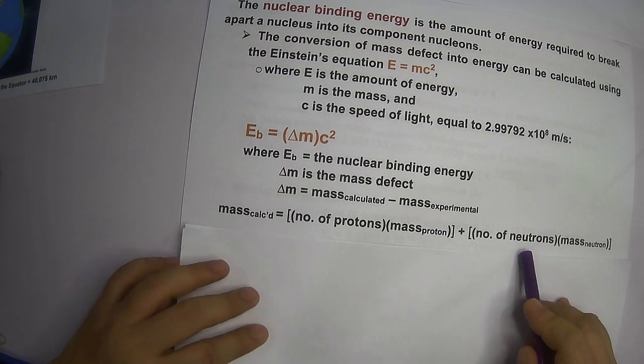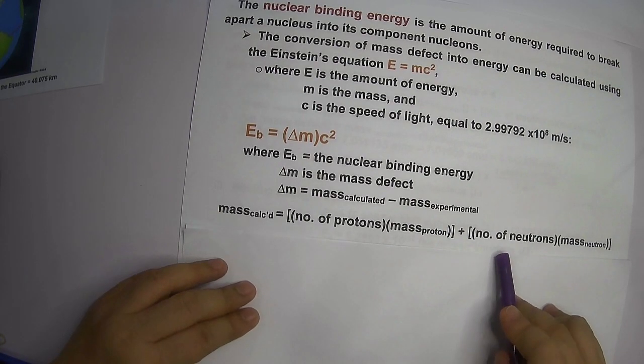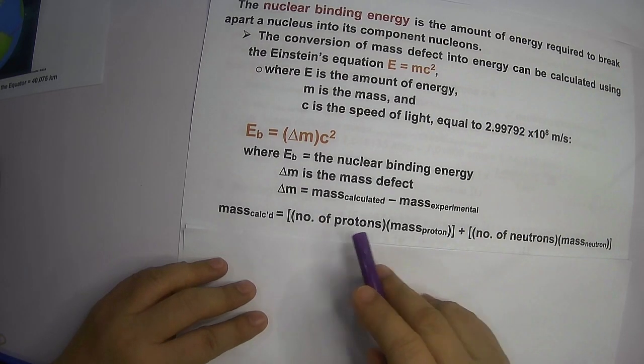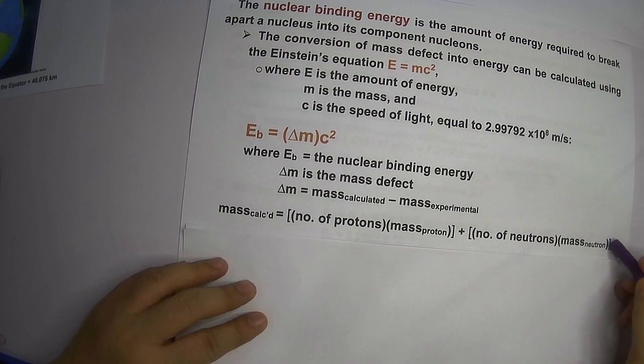Again, from the earlier discussion, you can compute the number of neutrons by deducting the number of protons from the mass number.